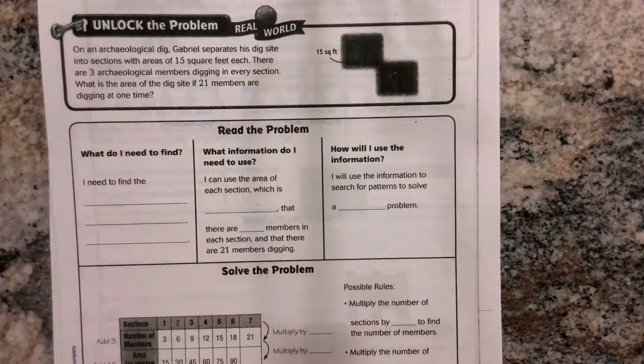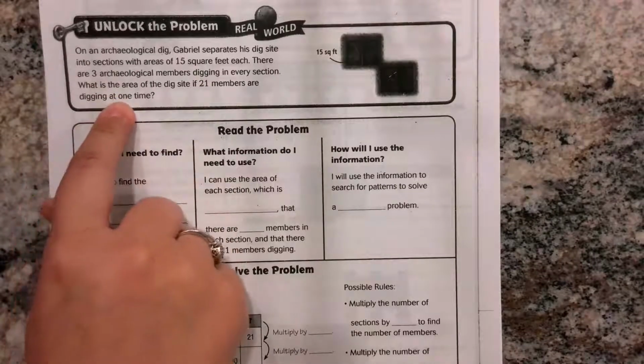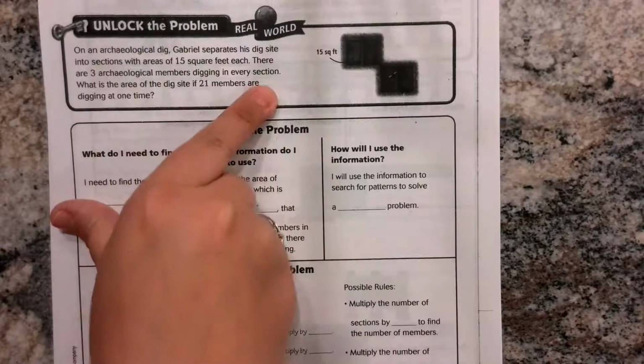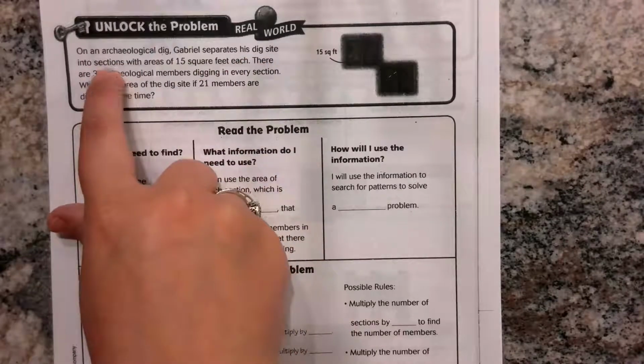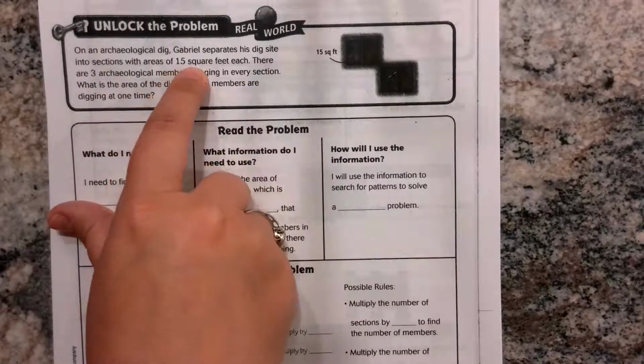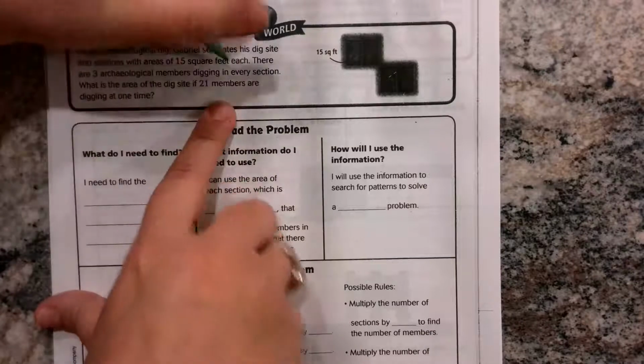So an archaeological dig, just for a little background, if some of us aren't sure what that means, that would be like digging up dinosaur bones and fossils and things like that. So that's what we're talking about in this scenario, or in this sort of story that we have here. Alright, so there's a lot of important information in here. So it says that he separates the site into sections that have areas of 15 square feet. That's really important.